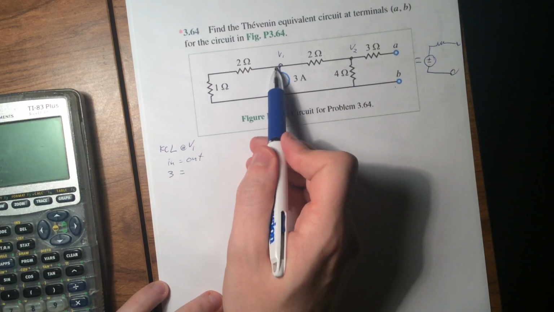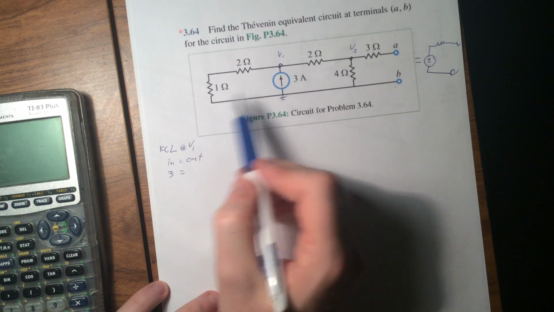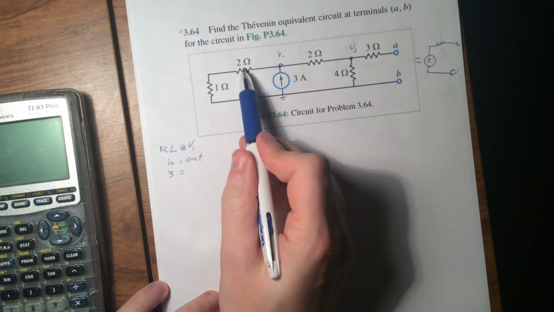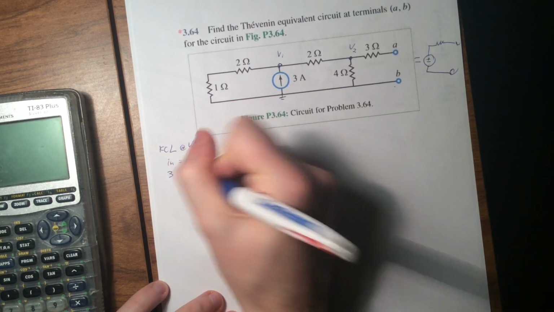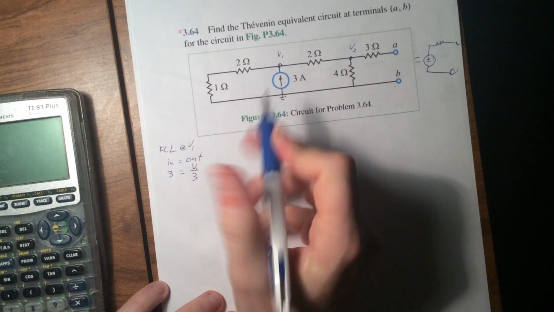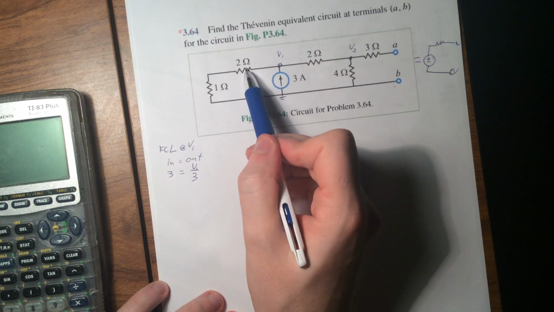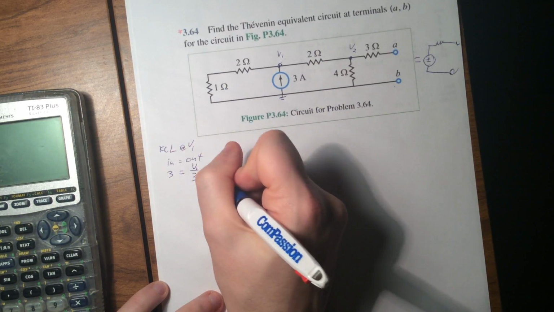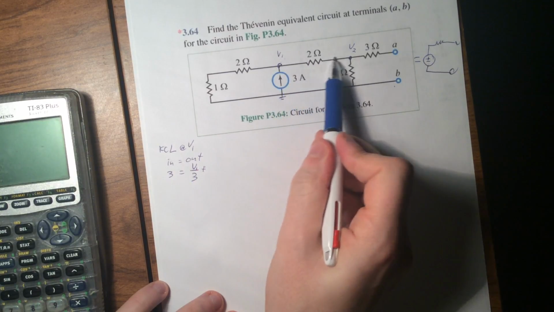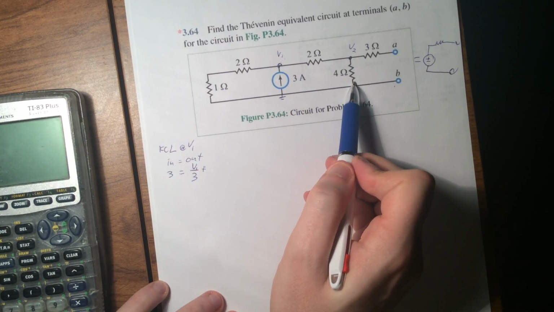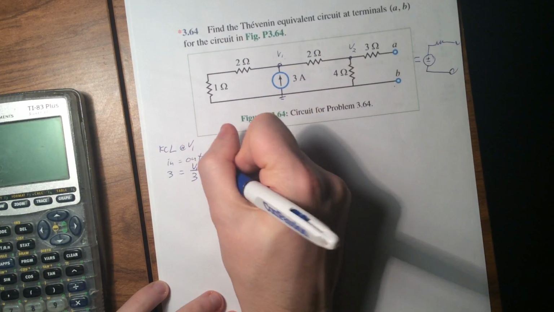So outs are going to equal V1 over 3, that's V1 over 2 plus 1, so 3. And this is going to be plus, we're going to go all the way to ground again on this side, so V1 over 2 and 4 is 6, V1 over 6.